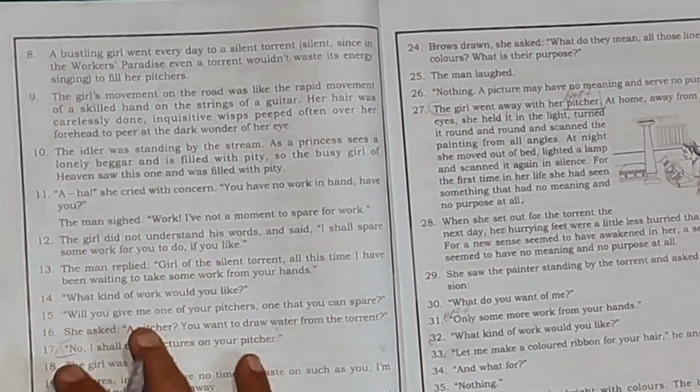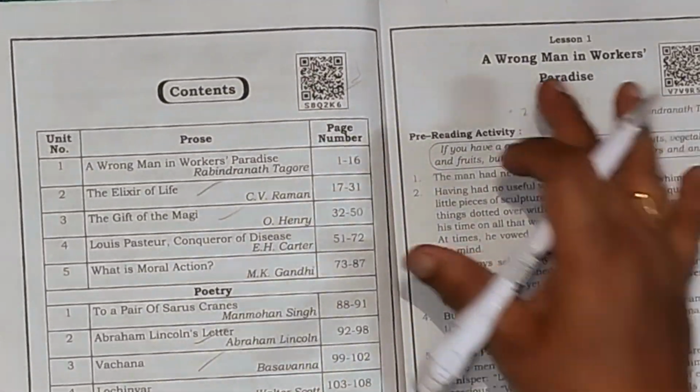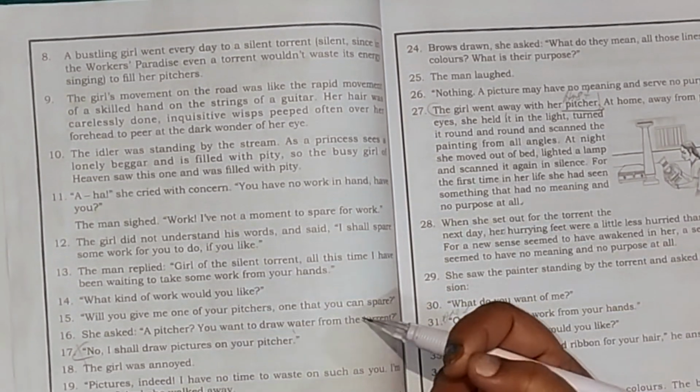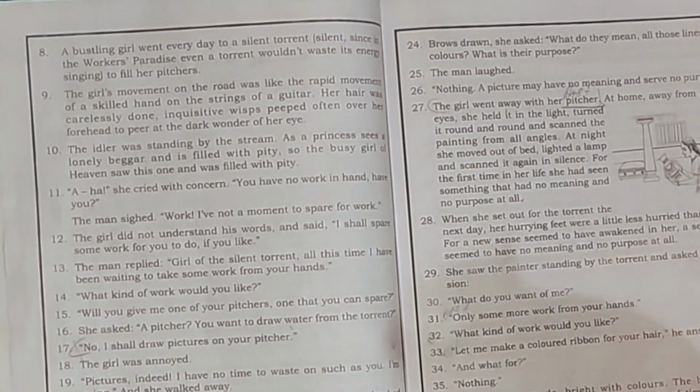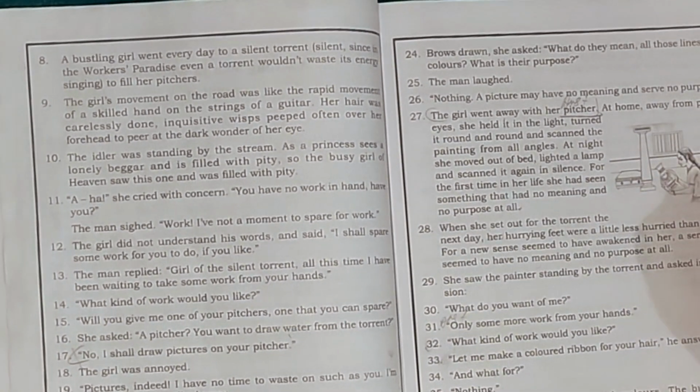So when you revise this, when you read this, when you get the readers next year, just read the lesson and open my video and see the story. First you all read the lesson and listen to the story. You will get the content in that, children.